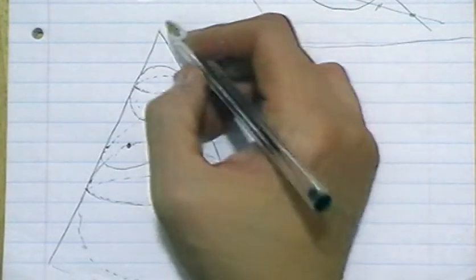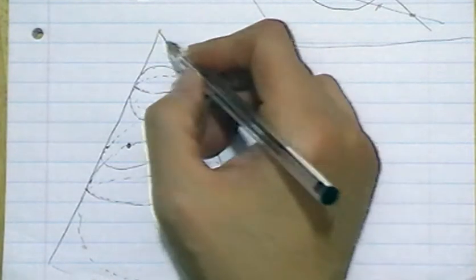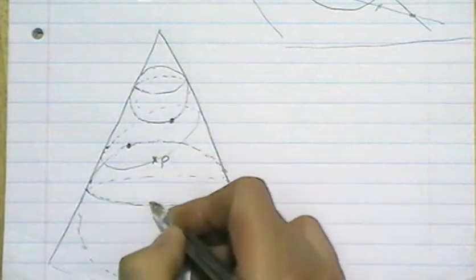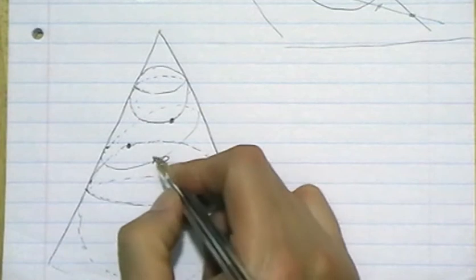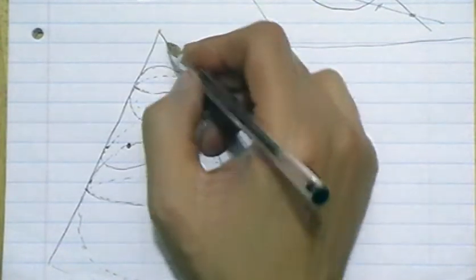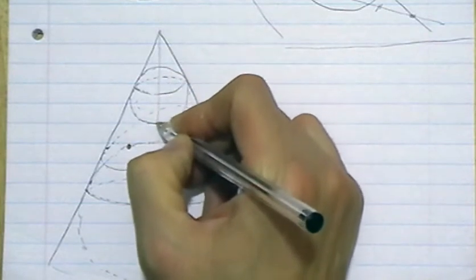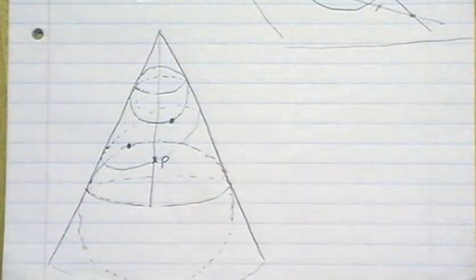Now from the tip of the cone, let me draw a line along the surface of the cone, going through this point P. Let's look at this line.